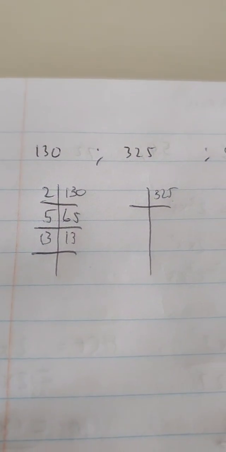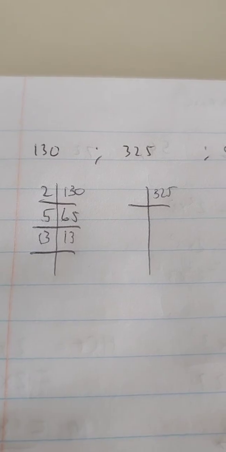How many times does 5 go into 65? 13. Smallest prime number that goes into 13? How many times does 13 go into 13? Once.